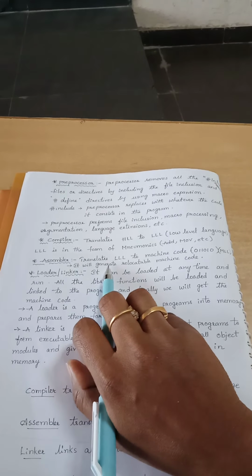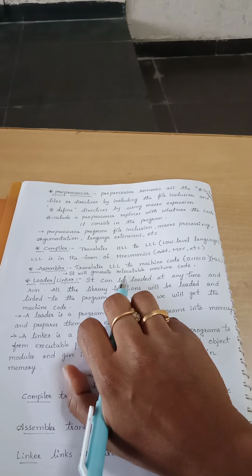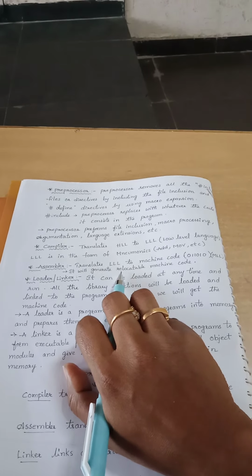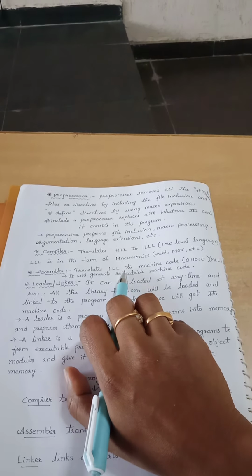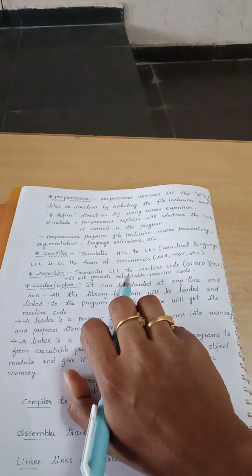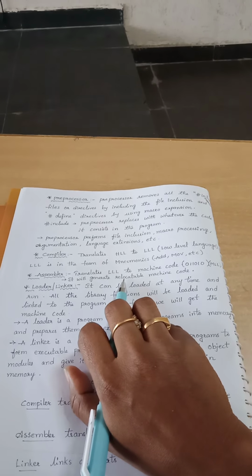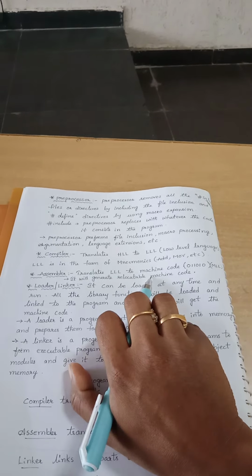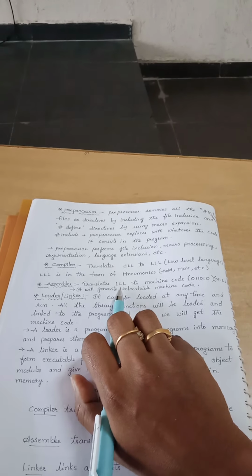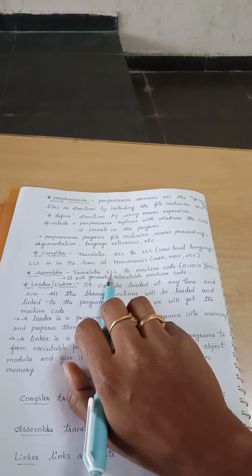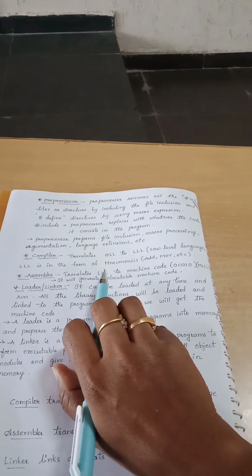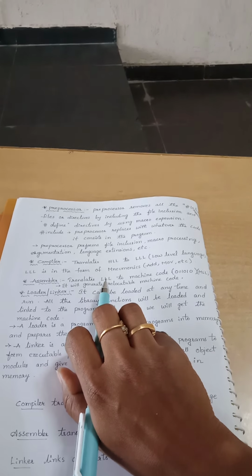As I said in the previous video, we have two different types of machine codes: one is absolute machine code, and the other is relocatable machine code. In assemblers, most of the time only relocatable machine code is used. Why do we not use absolute machine code? Absolute is the static type, used only when the program is stored at a fixed place in memory. Relocatable machine code, however, can be located anywhere in the given program.